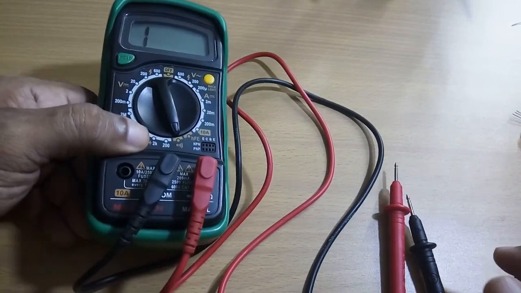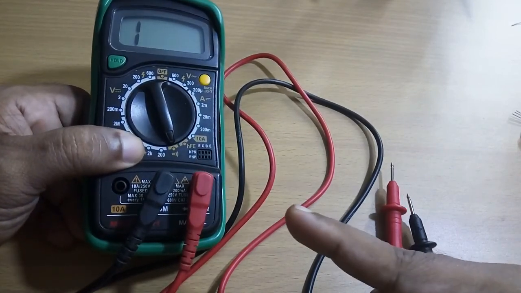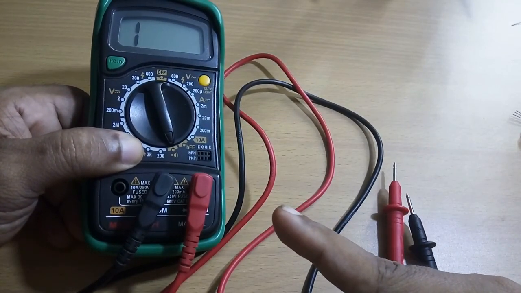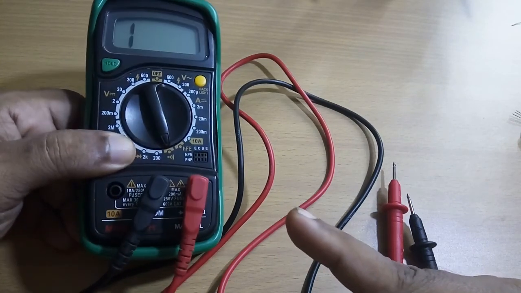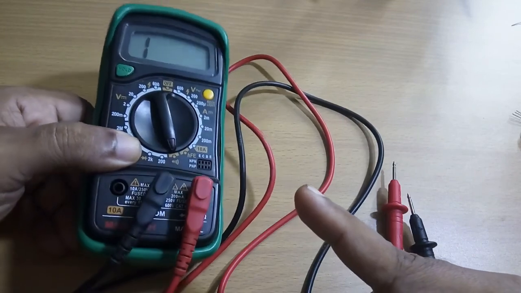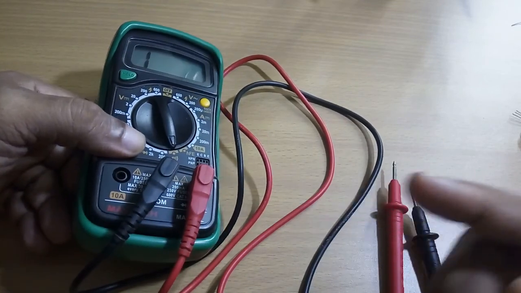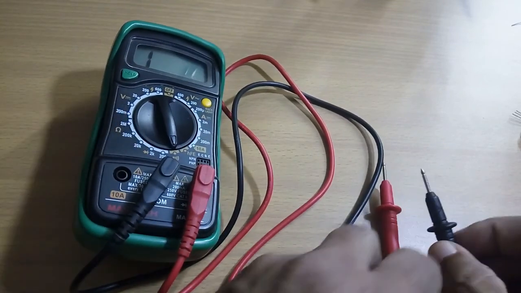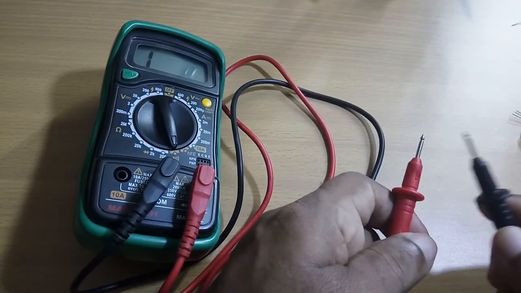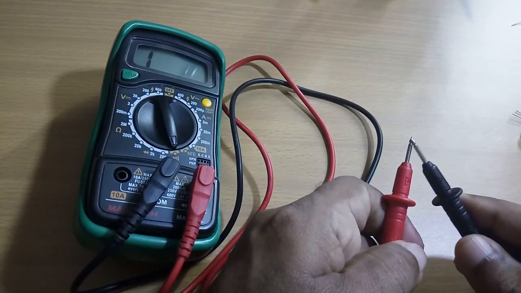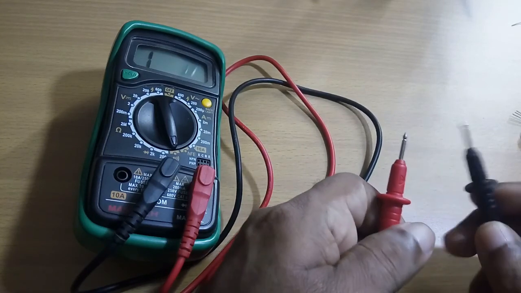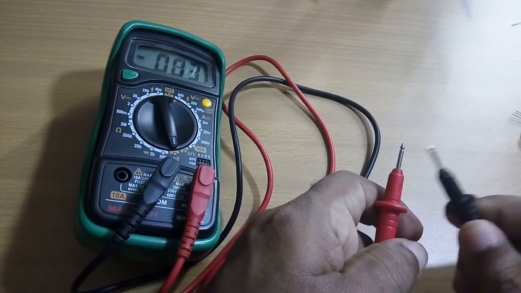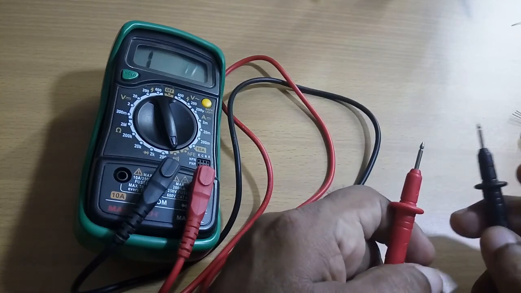Here you can see a small speaker-like symbol is also shown, because in this position you also get a beep sound when you connect both these terminals.